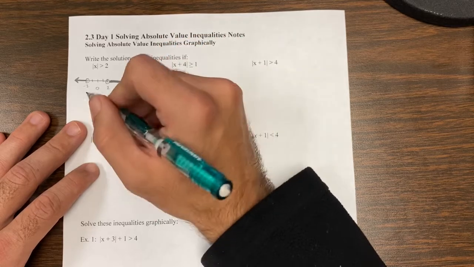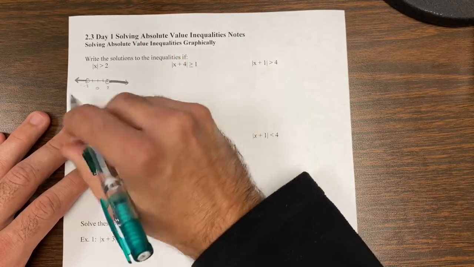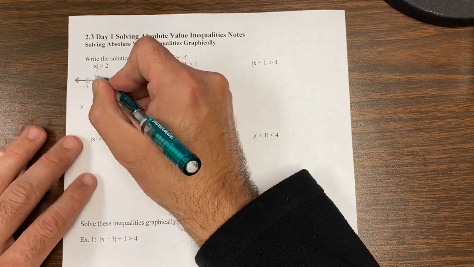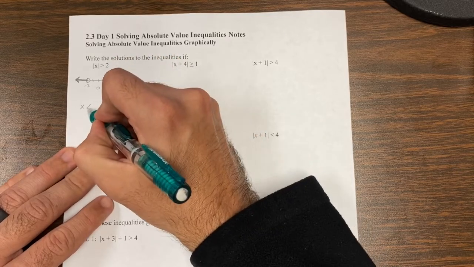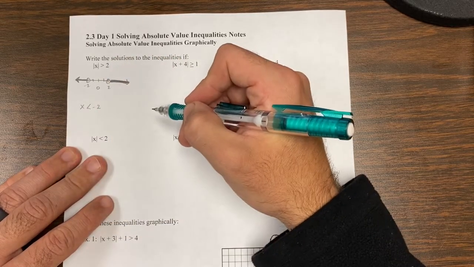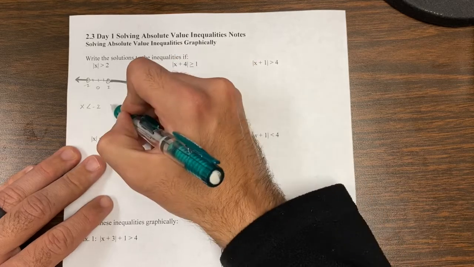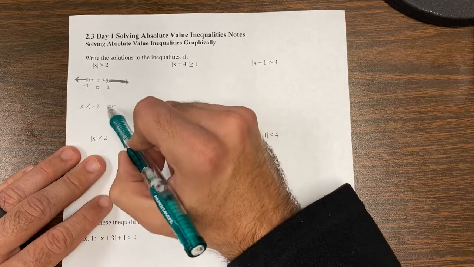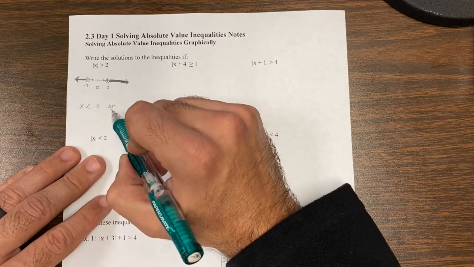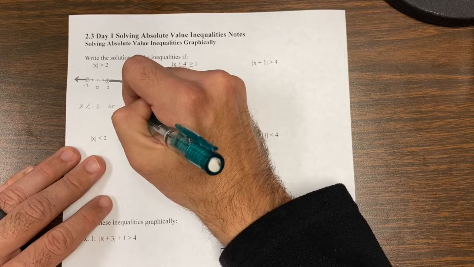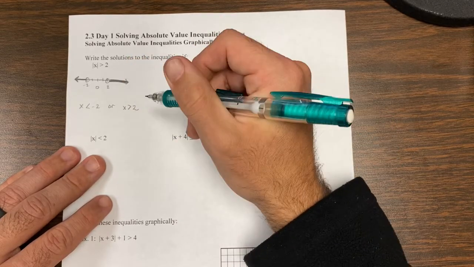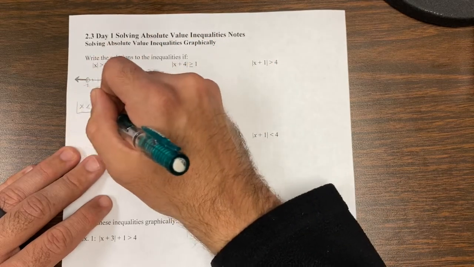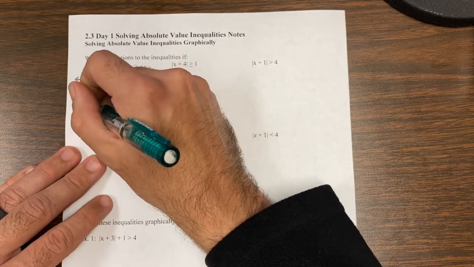So how can we write the solutions from this number line? Well, this is the same thing you do in middle school. So this is saying that x, which is the same x as the one we started with, has to be less than negative 2. We're going to use the word or here because it can't be between them. So these are two separate intervals. Or x has to be greater than 2. And there's our solutions to that inequality.